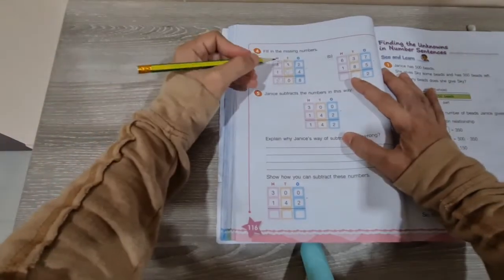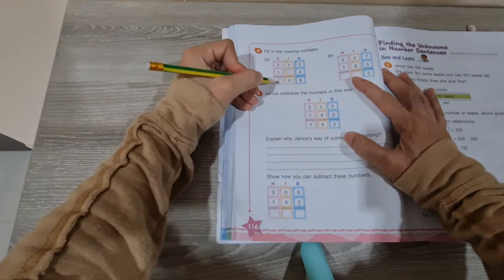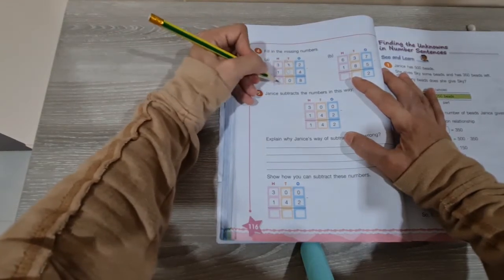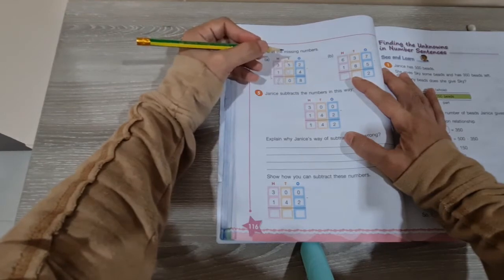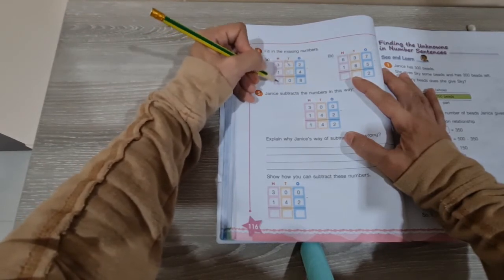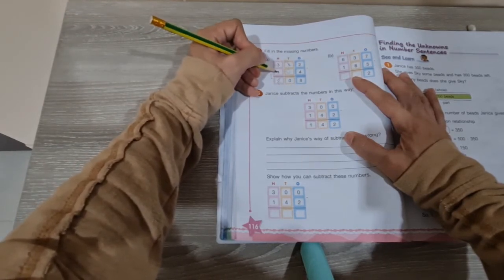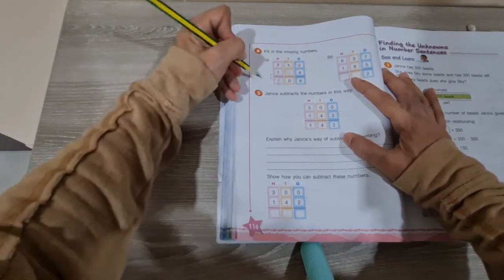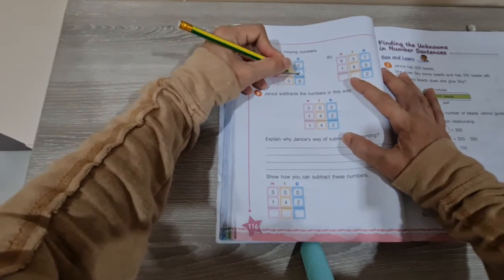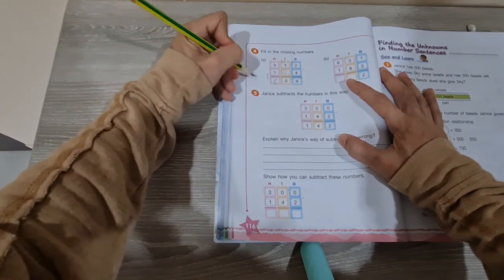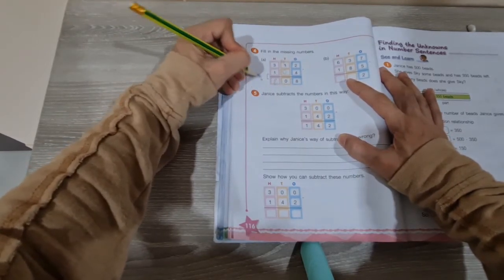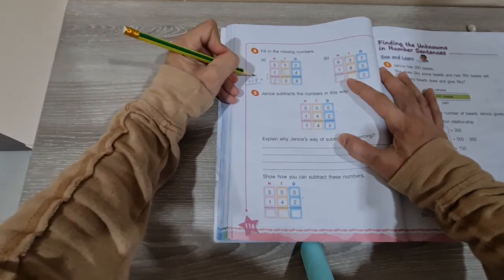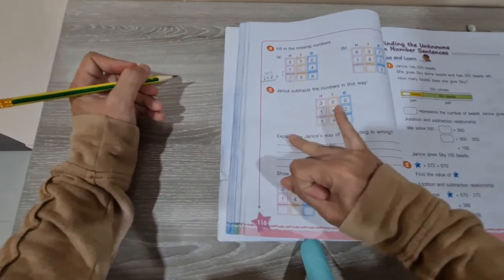Let us see. There is one way to check if the answer is correct. We can add these two numbers. If you add them and it becomes this number, then it is correct. Let us try. 104 plus 208. 8 plus 4, 8, 9, 10, 11, 12.